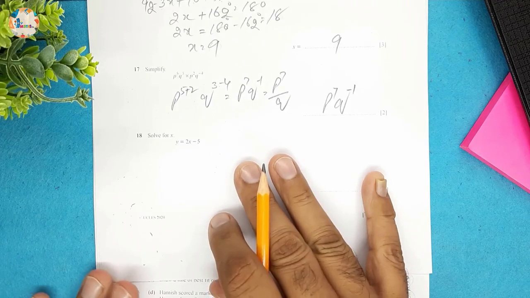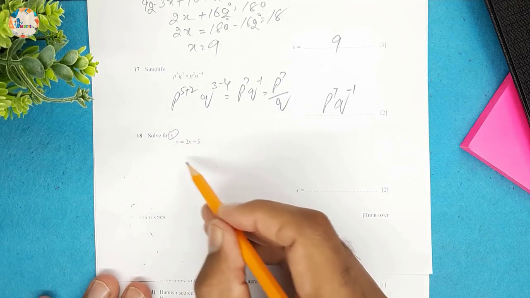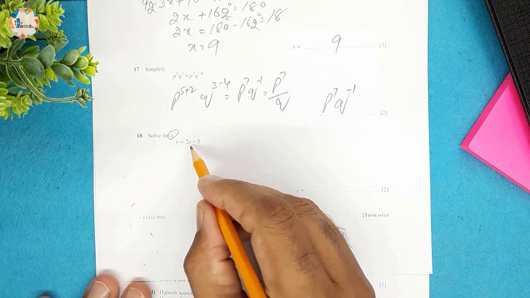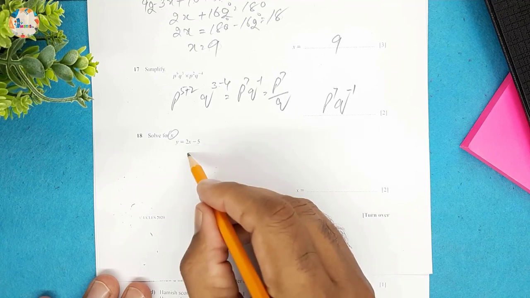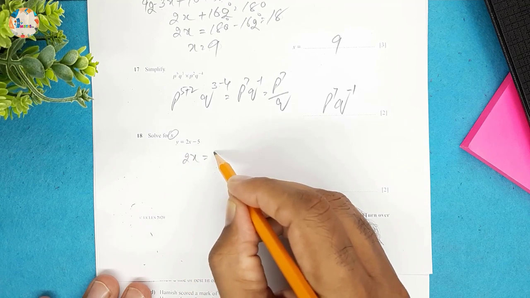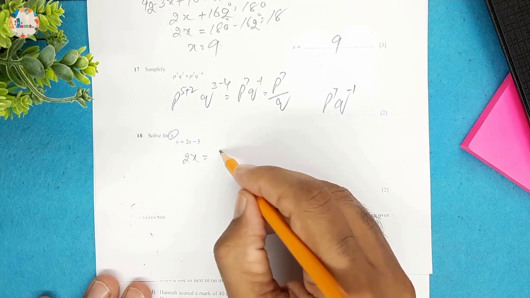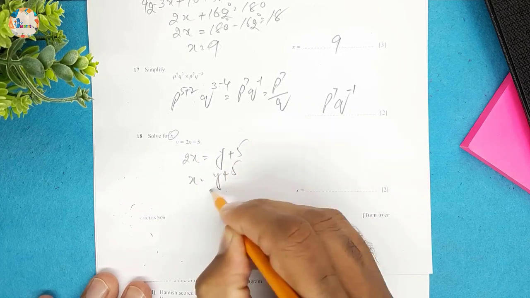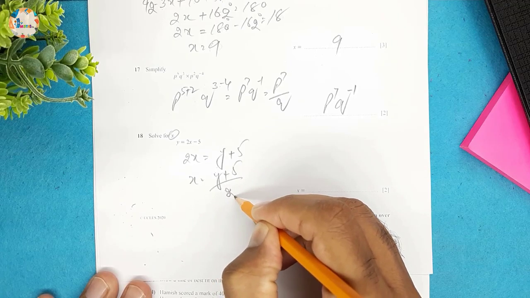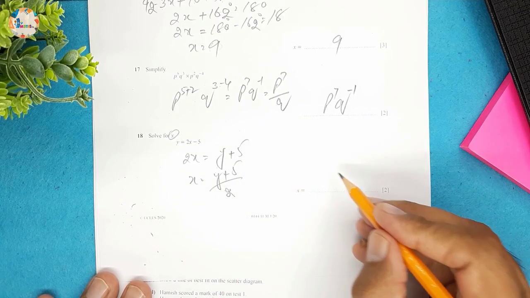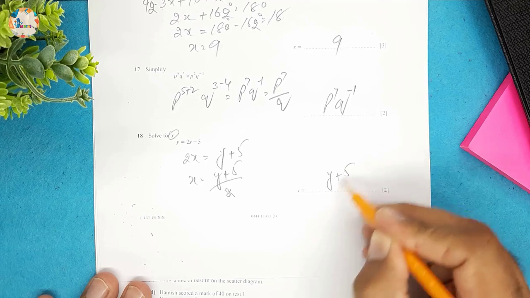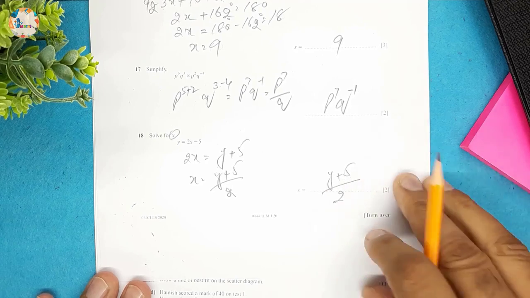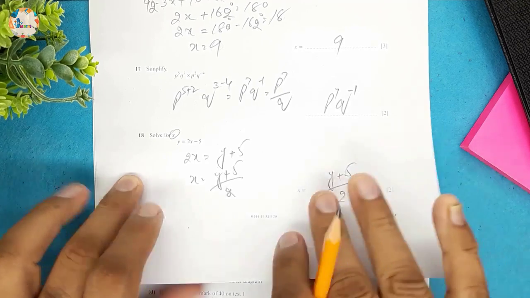Then question number 18, we have to solve for x. We have to make x the subject. So we can shift y to the other side, so this will be 2x is equal to y plus 5, and x is equal to y plus 5 over 2. This will be our final answer. So we can write y plus 5 over 2. Hopefully this is also clear.